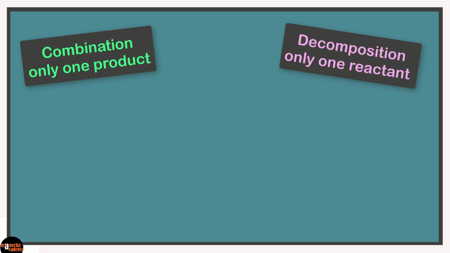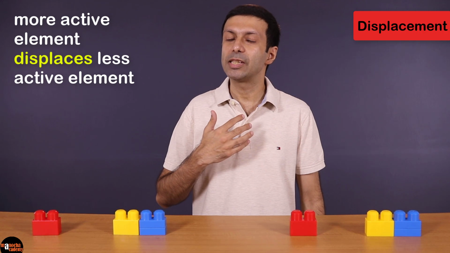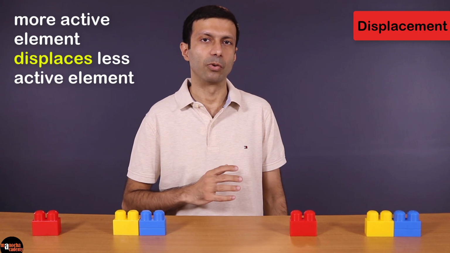Let's pin decomposition reaction on our concept board. Remember the key point? Only one reactant. Next, let's look at displacement reactions. In displacement, a more active element displaces or takes the place of a less active element in a compound.